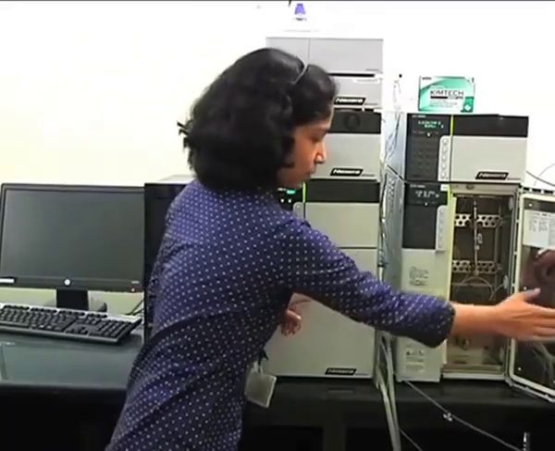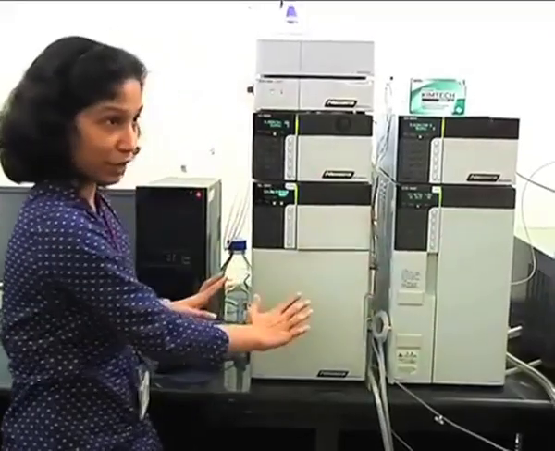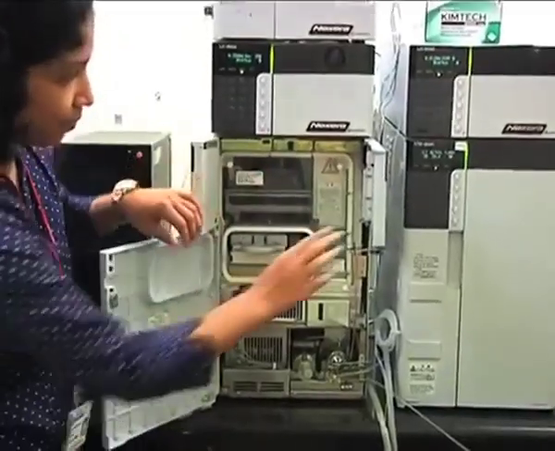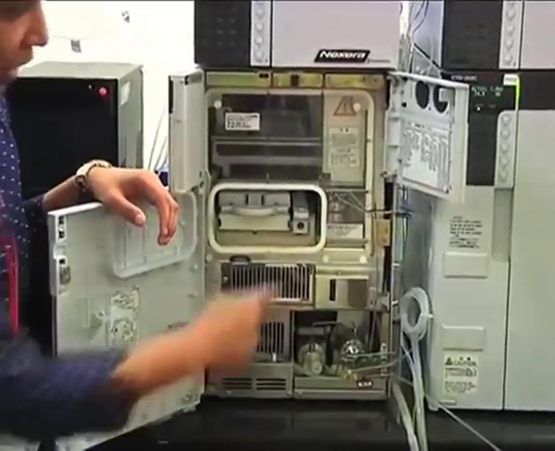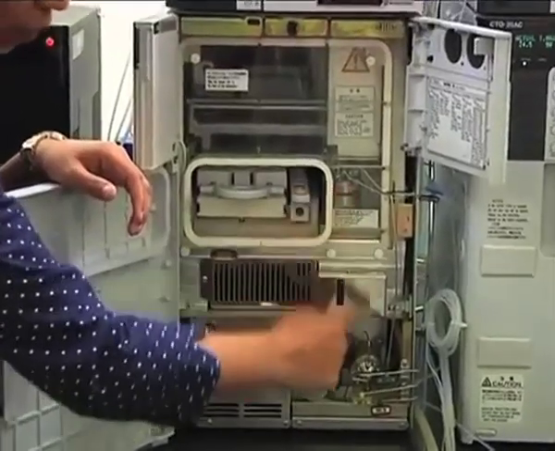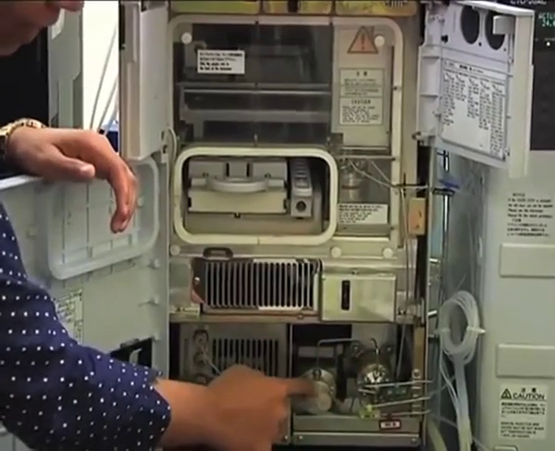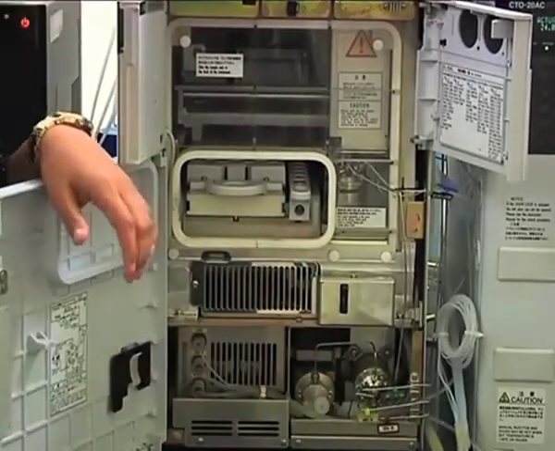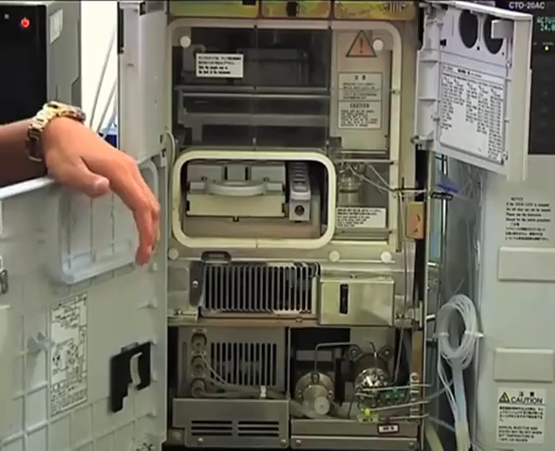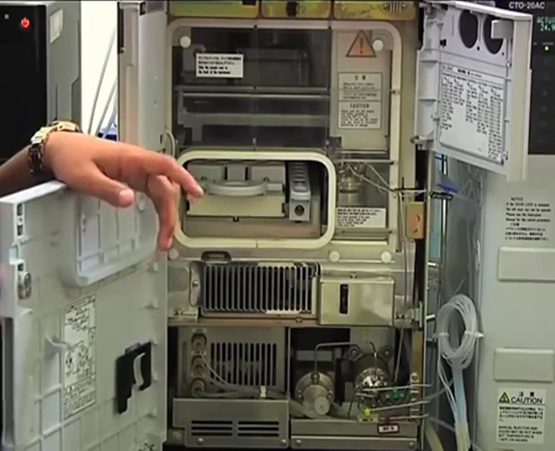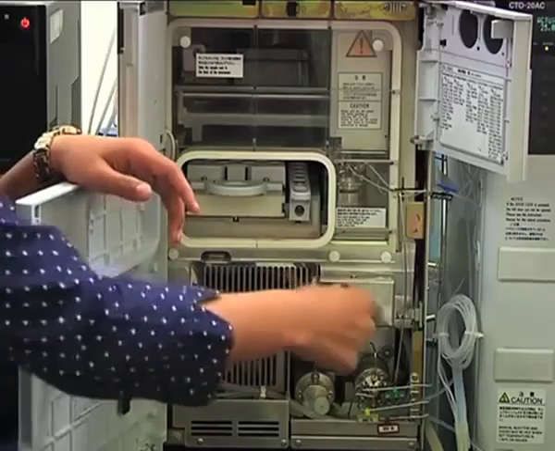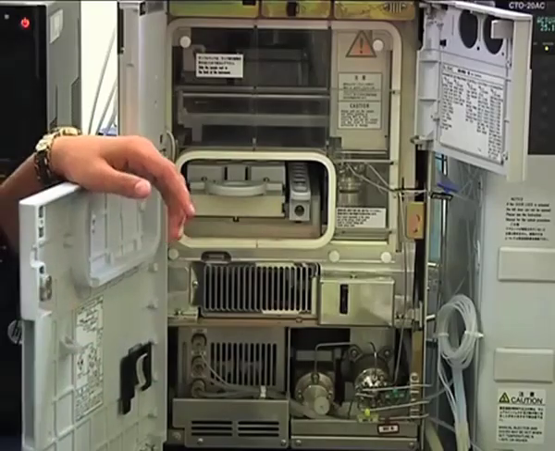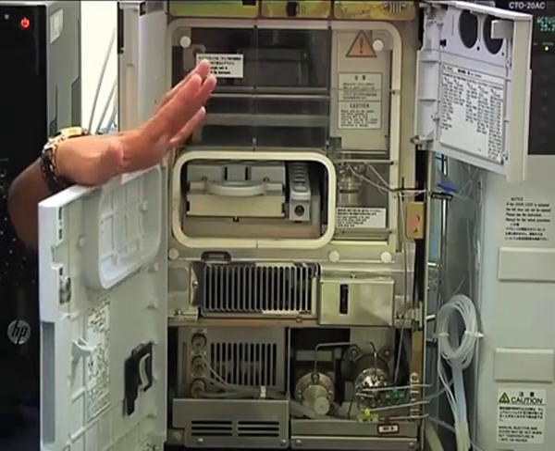This is the auto sampler unit. Okay, any auto sampler unit, if you see, it has 3 parts. One is a high pressure valve, one is a low pressure valve, and one is a measuring pump or metering pump. So what is the function of the measuring pump? Whenever you give a command to inject 10 microliter of sample, that is done by this measuring pump. So it will inject 10 microliter or 5 microliter depending upon the command.